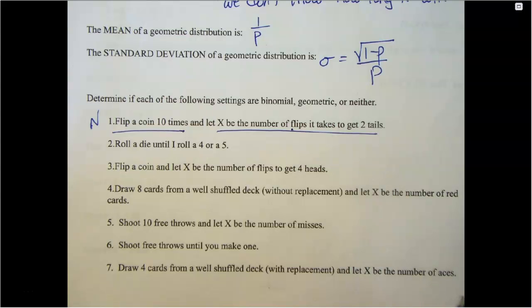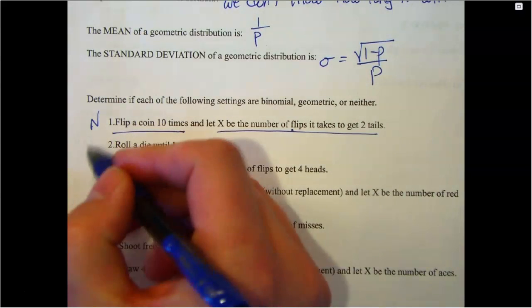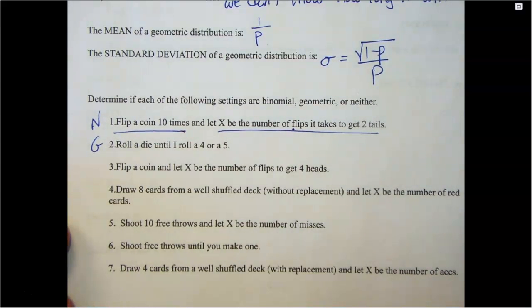Roll a die until I roll a 4 or a 5. So in this case, a 4 or a 5 is considered success. I'm gonna roll until I succeed. That's geometric. That's the definition, the classic geometric.